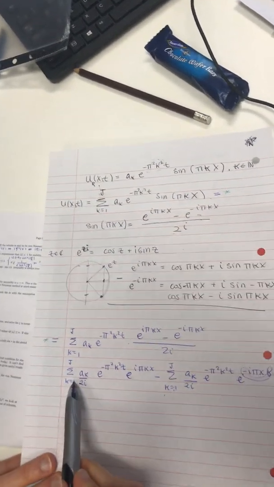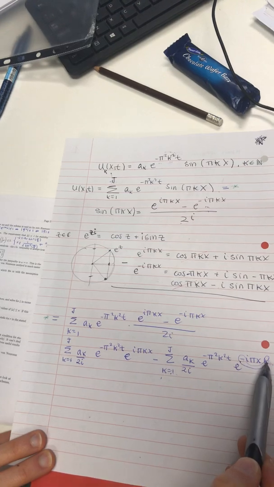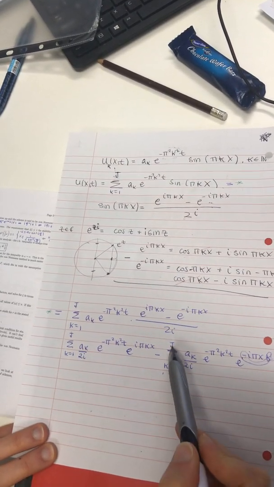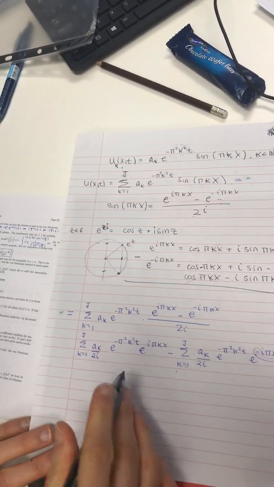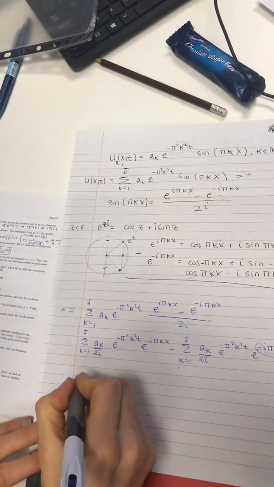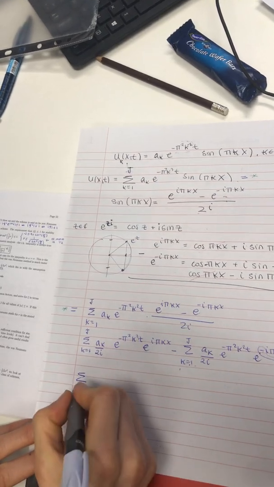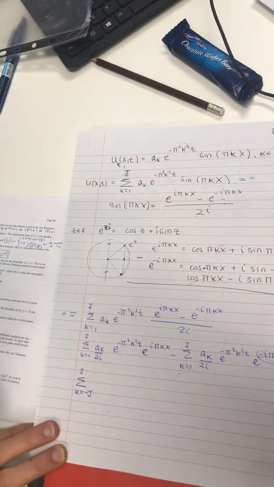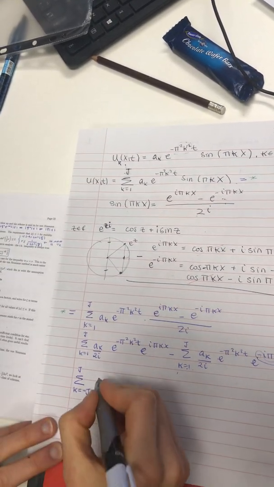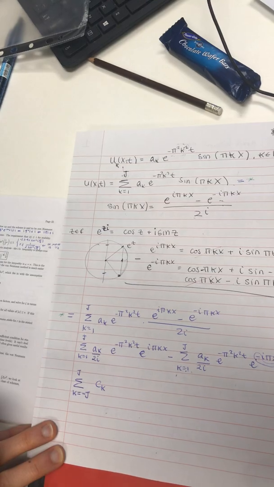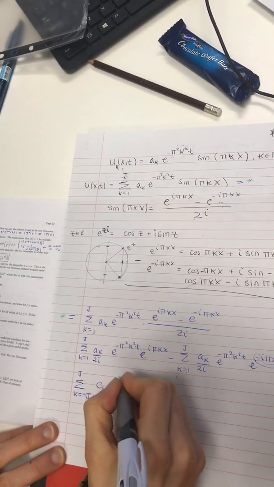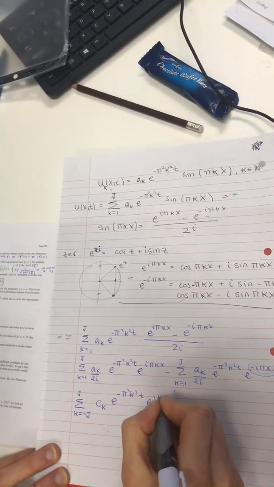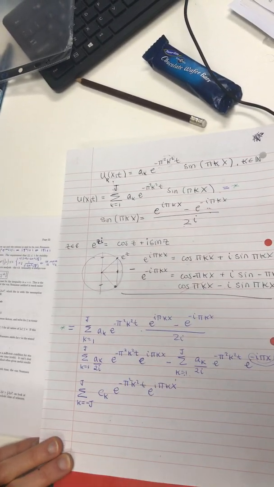Our k runs from 1 to j here, and here, if we take this minus to go with k, it goes from minus 1 to minus j. So instead of having two sums, we're going to have the sum from k equals minus j to j, with some constant, and then e to the minus pi squared k squared t e to the I pi kx.